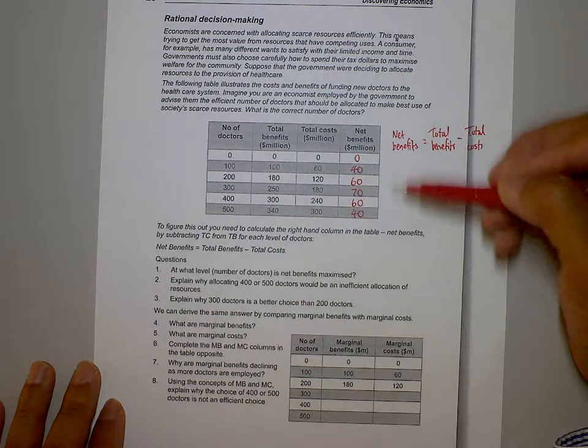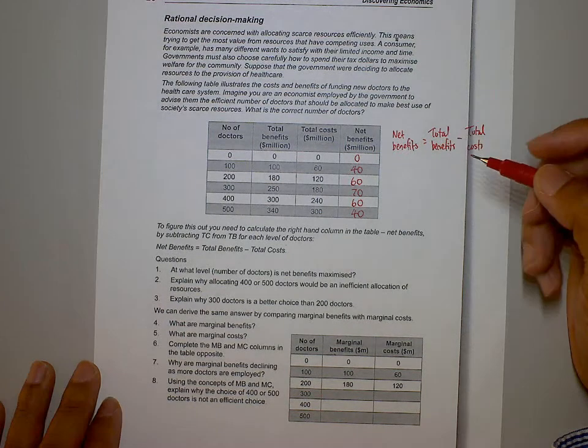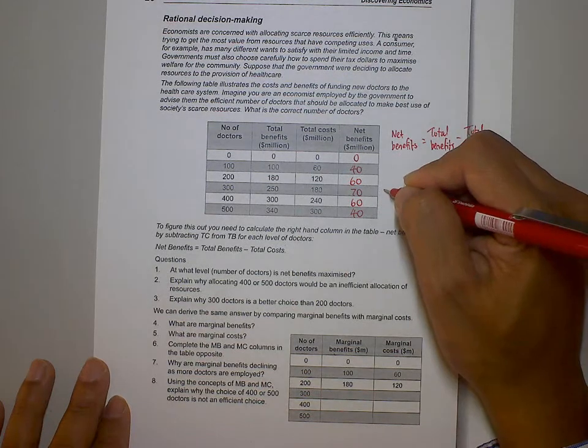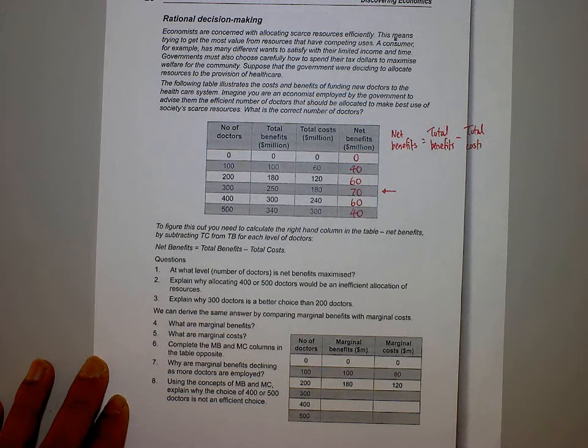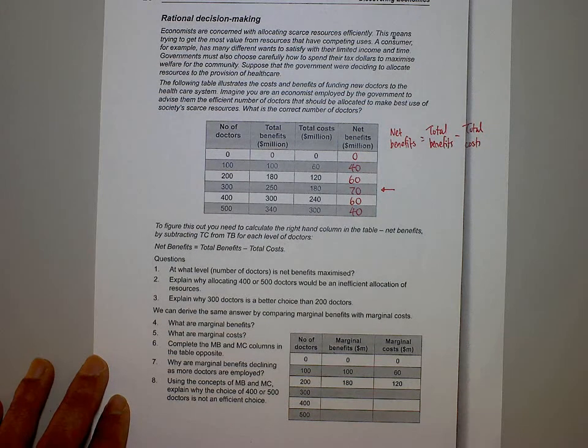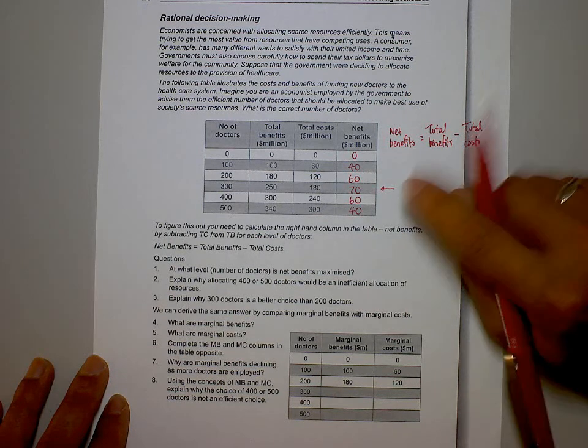Alright, so we've now calculated the net benefits. What can you say about this cell in particular? What can you tell me about the level of net benefits of that cell compared to all the other cells that you see in front of you? What do you think? Is it really low? Yes. Yeah, it's the highest, yeah? So it is the cell which has the highest net benefit, and we are going to jump back to that in a second.